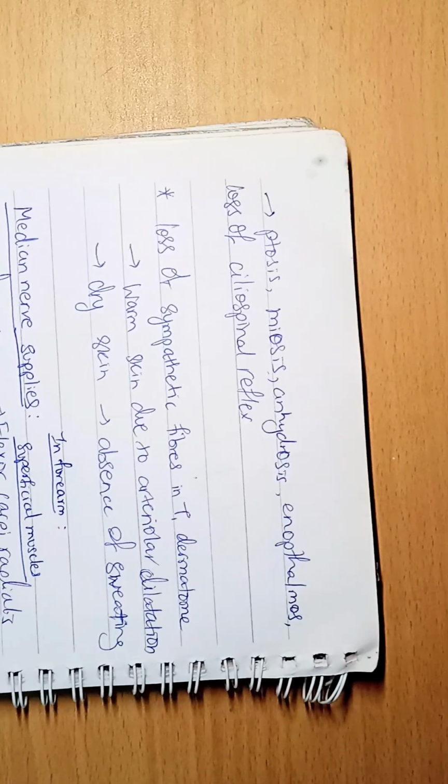But if it is distal to the white ramus communicans, then only the sympathetic fibers innervating T1 are affected. So this can result in warm skin of the T1 dermatome due to arterial dilatation, and dry skin because of absence of sweating.